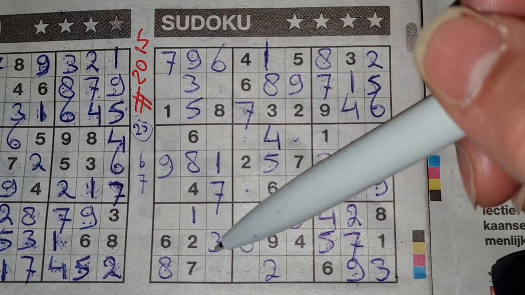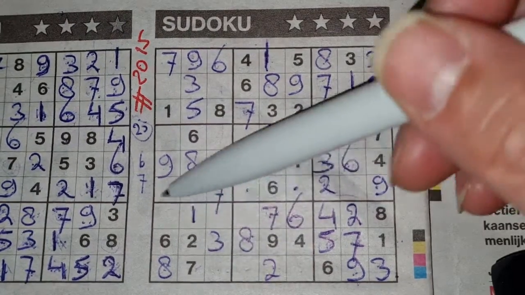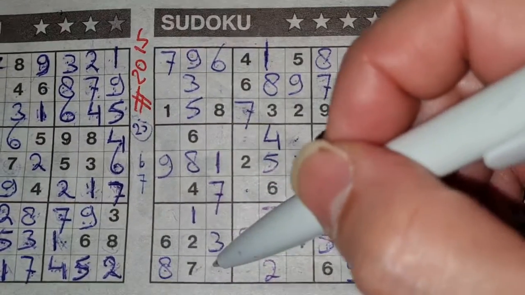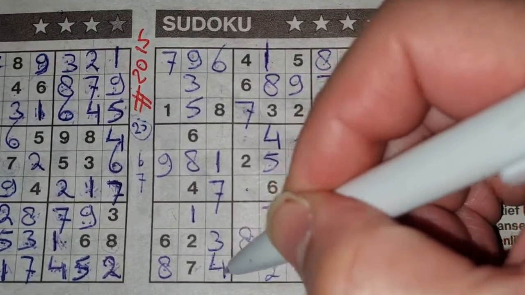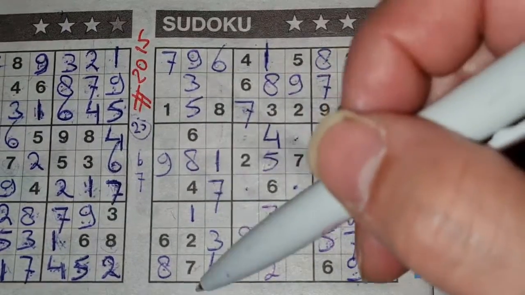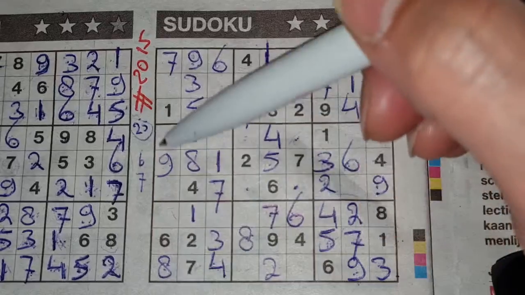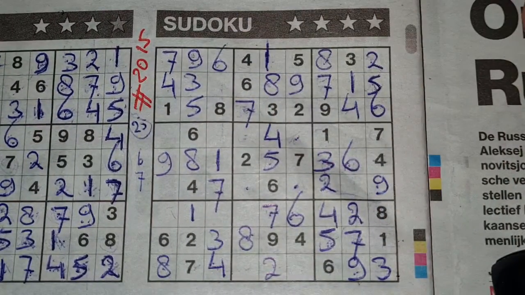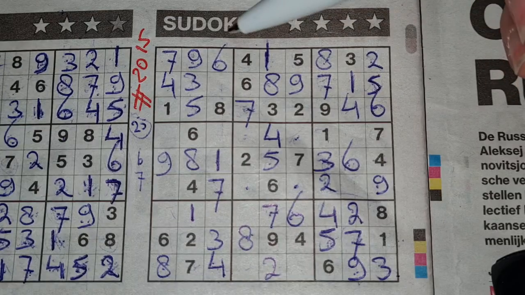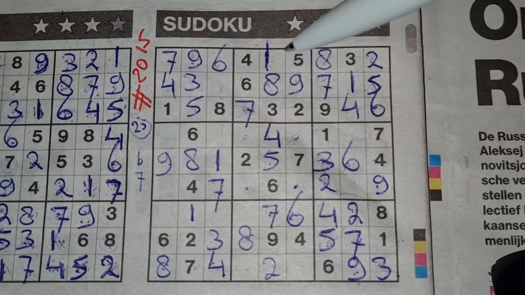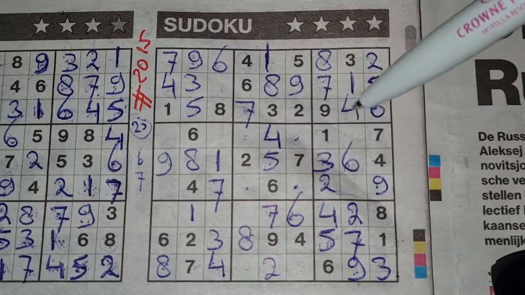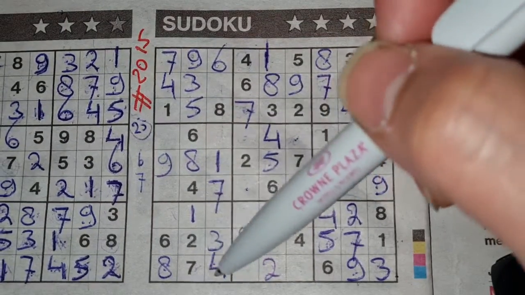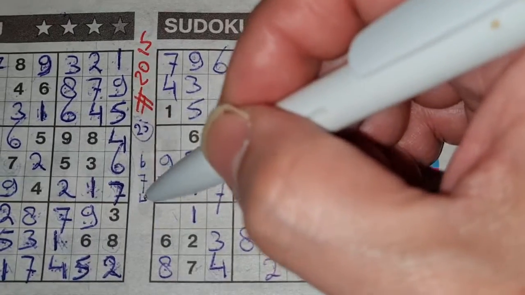1, 2, 3. 4 is missing in this big square. We see there 4, no 4 in those two boxes. One box left for the 4. Should be there. 4 in this column, 4 in the second column. So the first column, the only place for a 4 should be there. And all the 4s are used. I can see digit number 3.